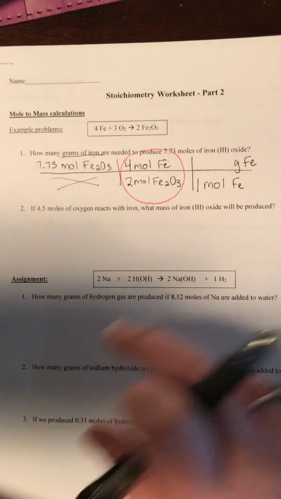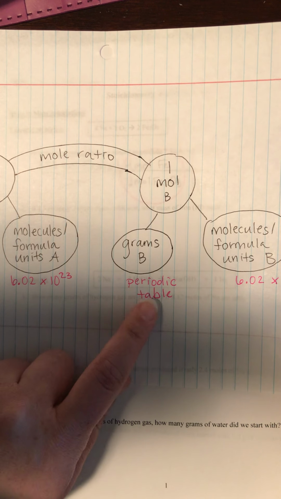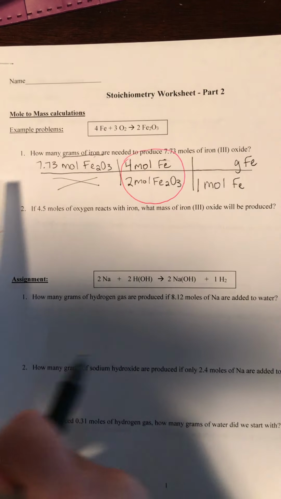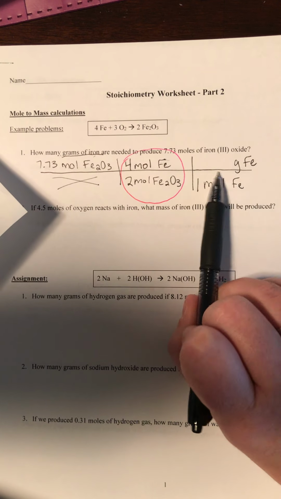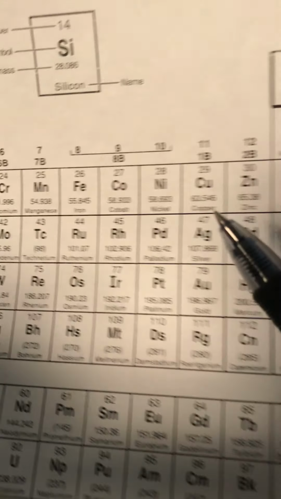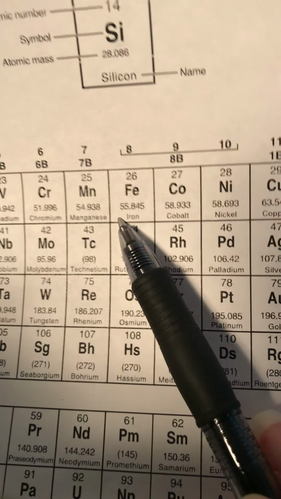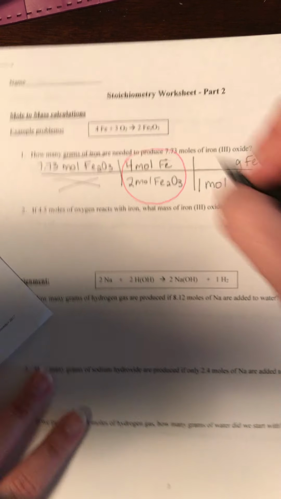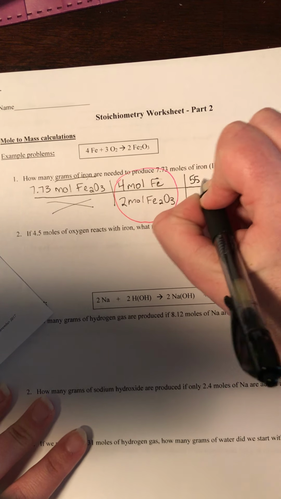All right, grams. If you look back at your little reminder, grams comes from the periodic table. So you'll grab your periodic table. I have one right here. And we're looking for the molar mass of just Fe. So we're just going to look it up. And it's 55.845. So that is going to go in this box right here.